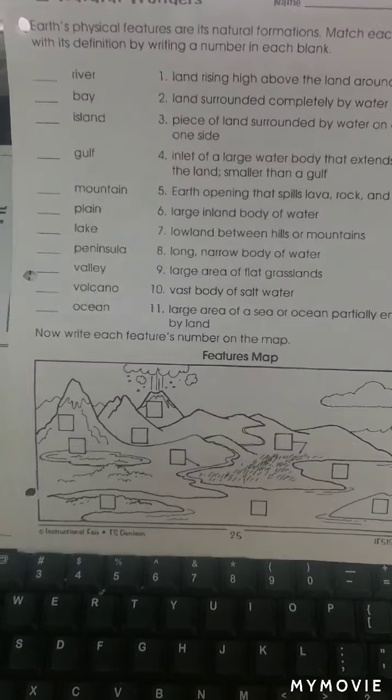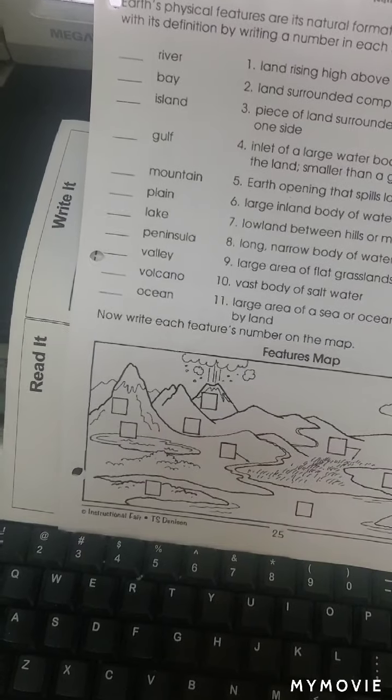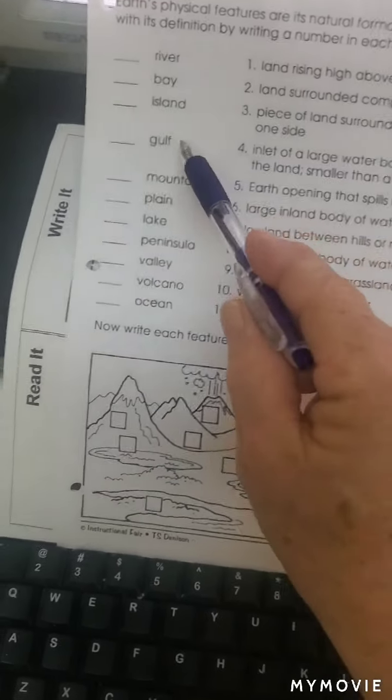Which one of these is that? What has lava and explodes and has gases and comes on down? Correct. That's a volcano. A large inland body of water. A large inland body of water is called a what? A gulf.